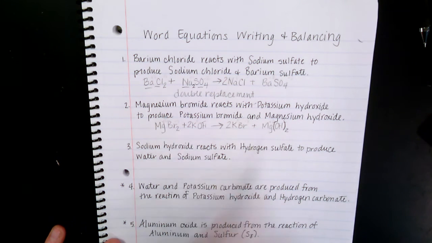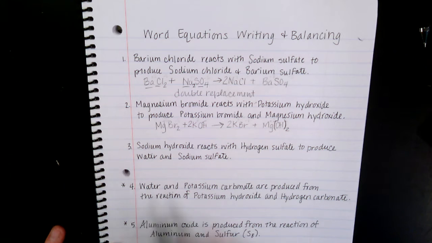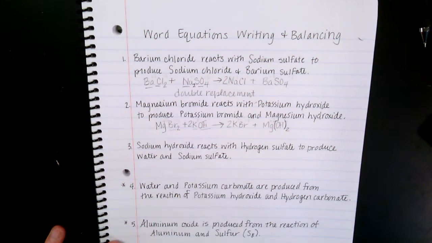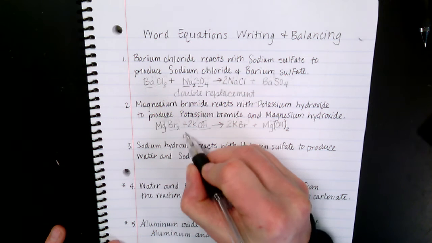Then you have 1 magnesium, 1 magnesium. So it's balanced. It's a compound with 2 things, reacting with a compound with 2 things. So it is a double replacement.